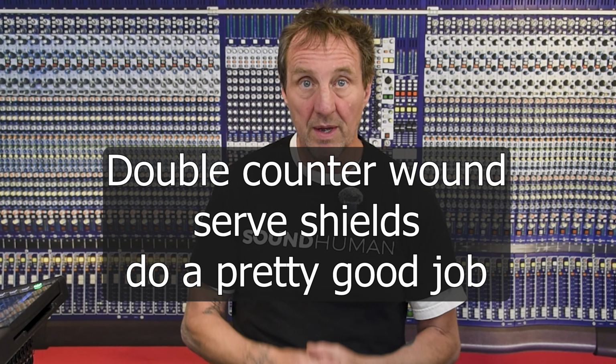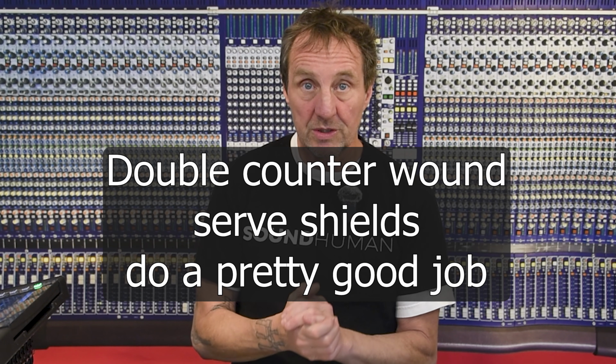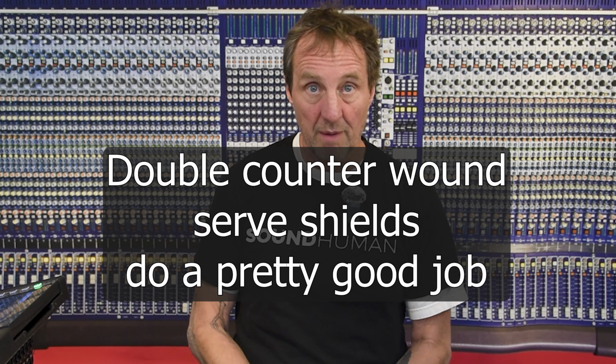100% shielding. The serve shields don't do a great job. Tightly woven braids do a good job, and the foils do a great job. So there's kind of 2 different types of interference and 2 different ways to mitigate them.